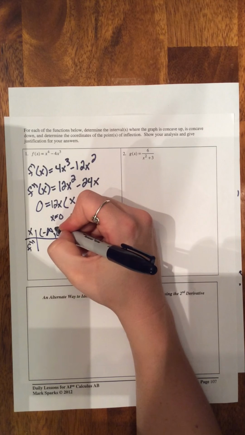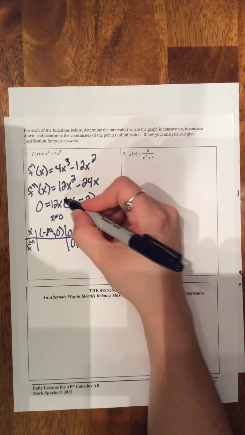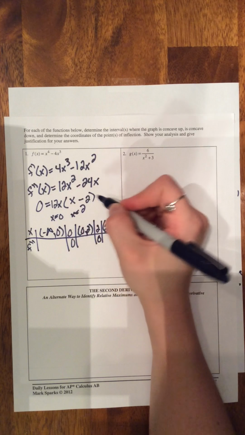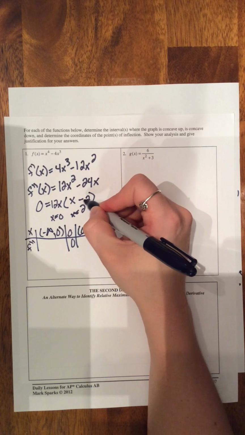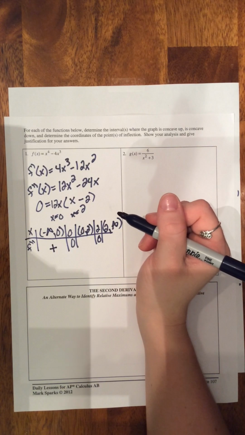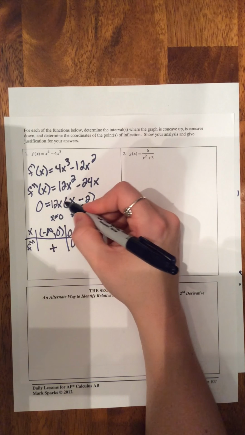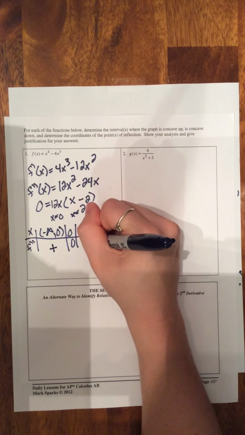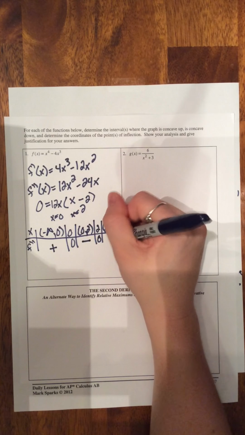I'm taking a value between negative infinity and 0, so negative 10. 12 times negative 10 would be negative. Negative 10 minus 2 would be negative, so negative times negative is positive. Between 0 and 2, if I put in 1, 12 times 1 is positive, 1 minus 2 is negative. So positive, negative, positive.